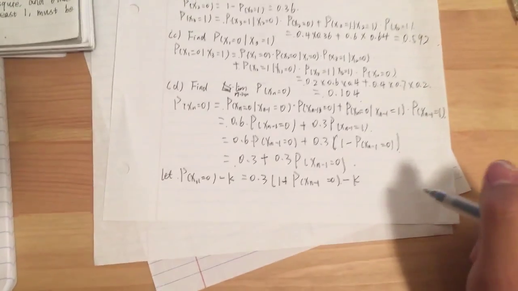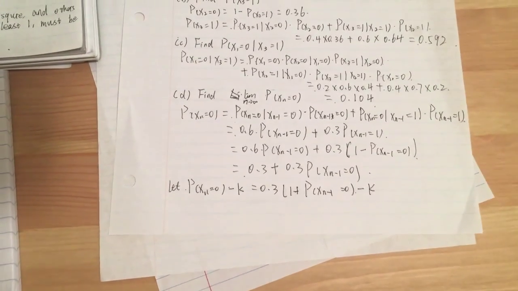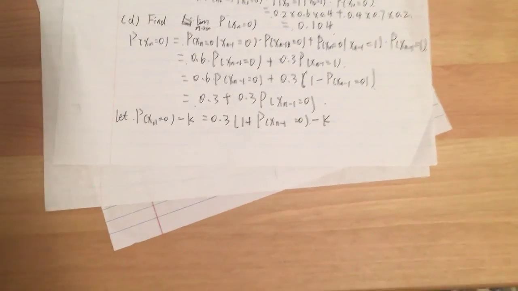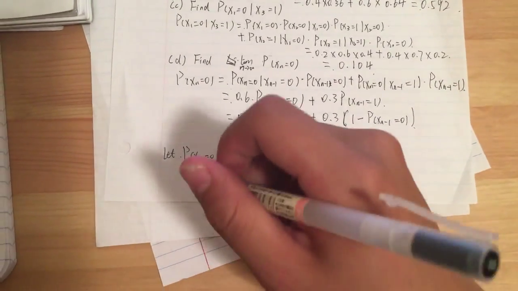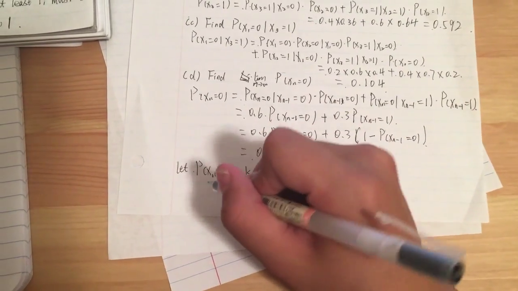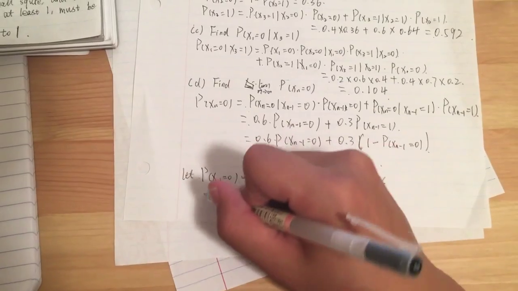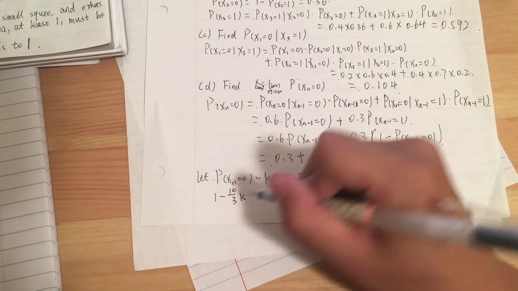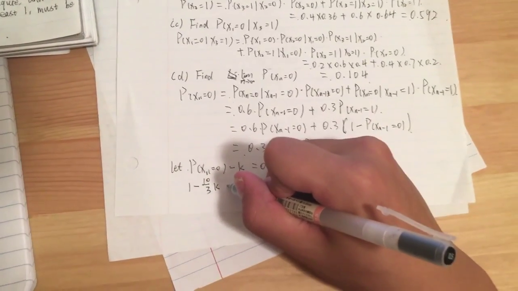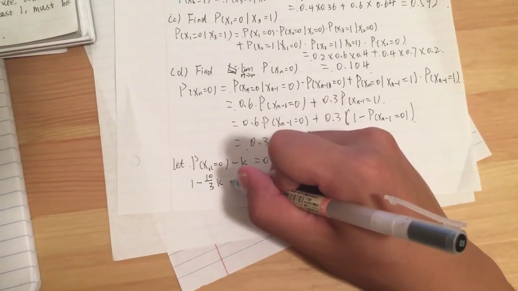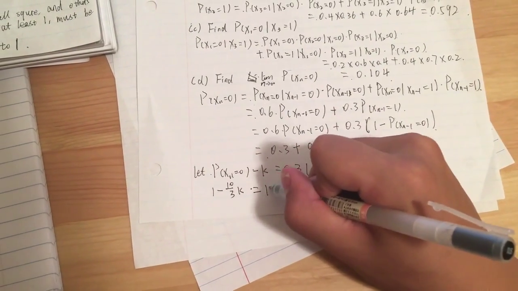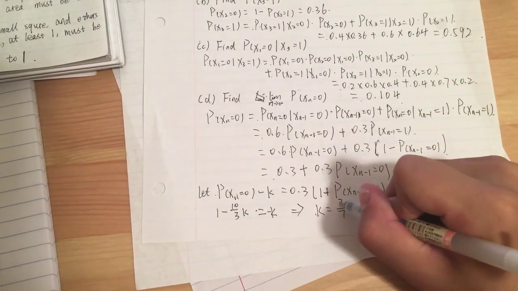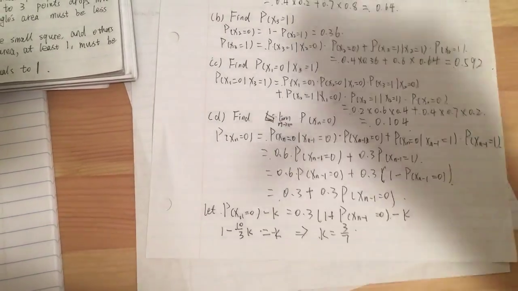We do this because we want to get a geometric progression, and we can get k: (1 minus 10 divided by 3) multiplied by k equals k minus k, and k equals 3 divided by 7.